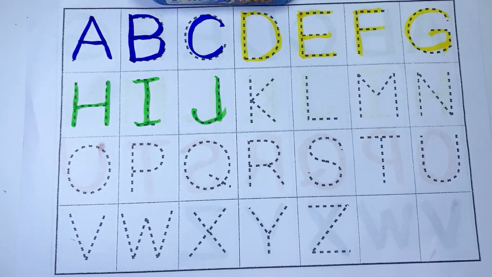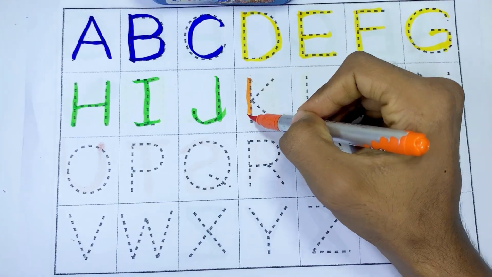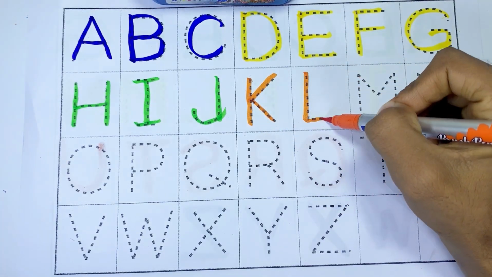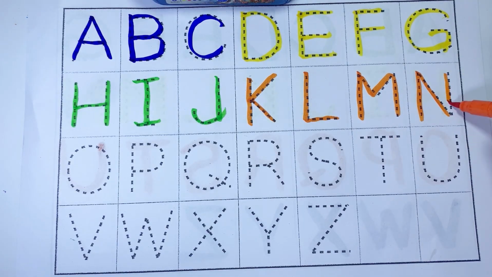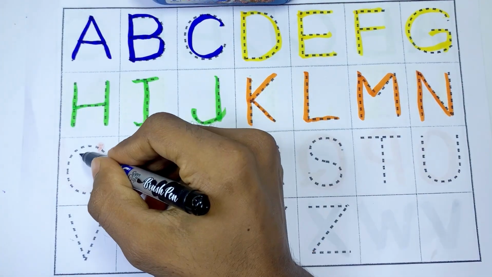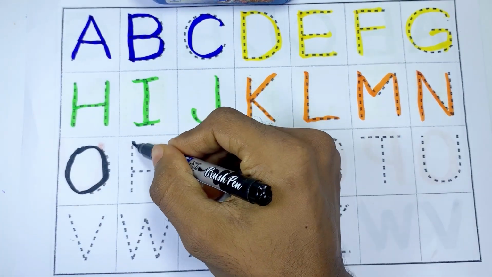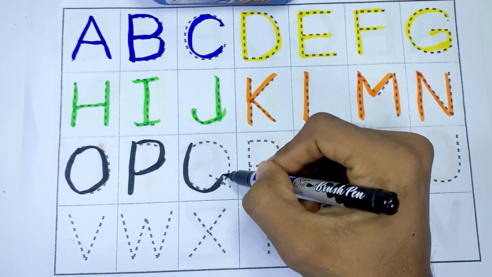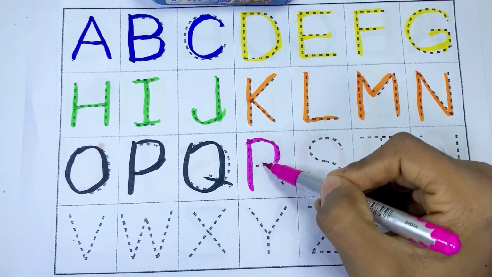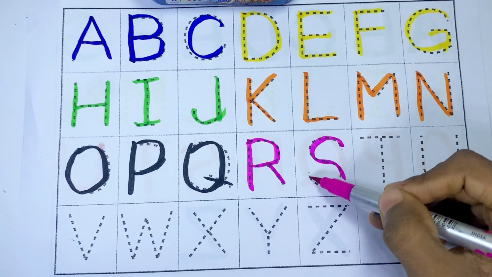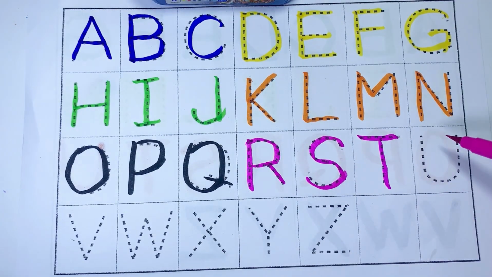J for joker. Now you draw K. K for king. L for lion. M for moon. N for nose. Now you draw O, the alphabets of O. O for octopus. P for parrot. Q for queen. Now you draw R, the alphabets of R. R for rose. S for sun. T for teacher. U for umbrella.